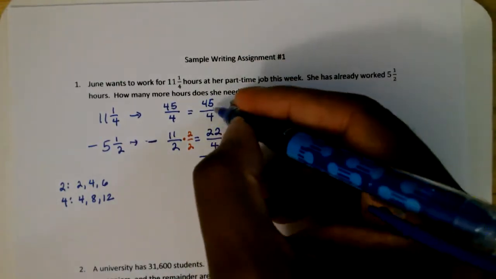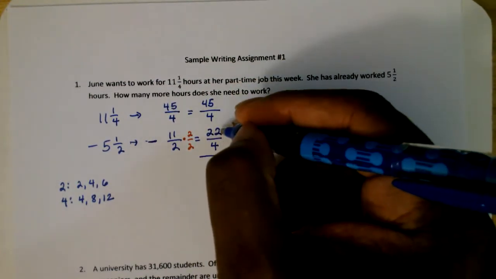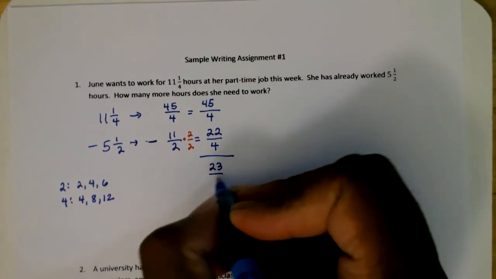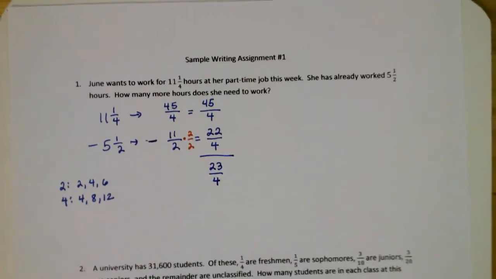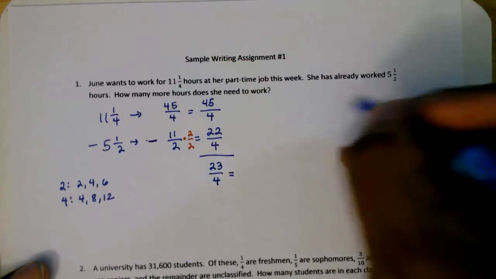Here I just subtract the numerators and keep the same denominator. So 45 minus 22 will be 23, and bring down the denominator of 4. So I will have 23 over 4, but I need to change 23/4 to a mixed number. And I do that by dividing 4 into 23.